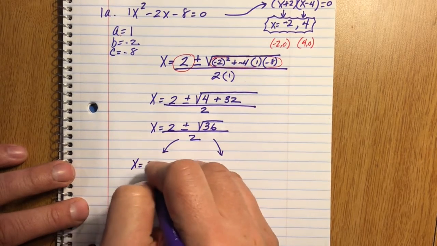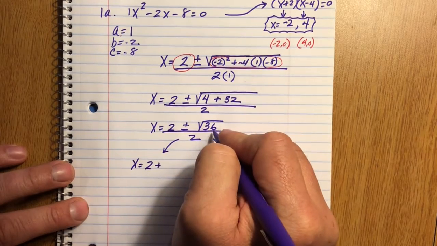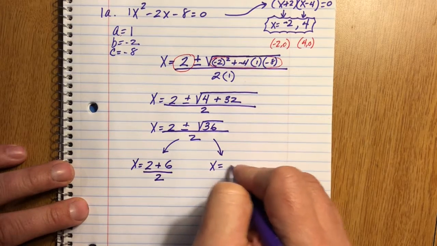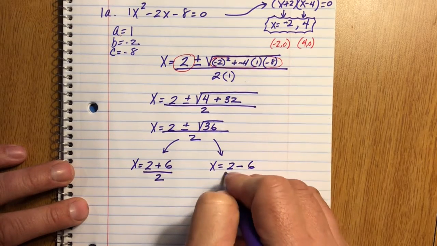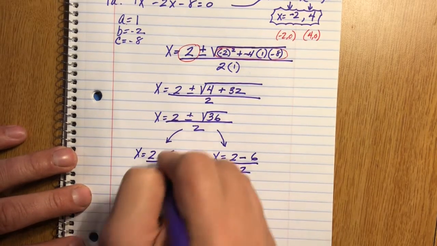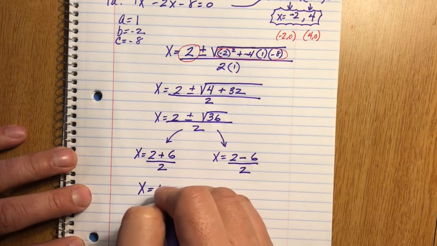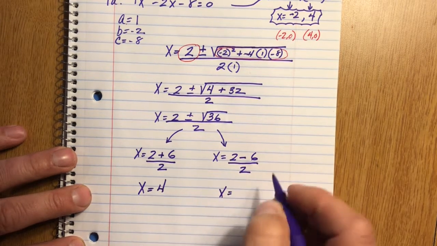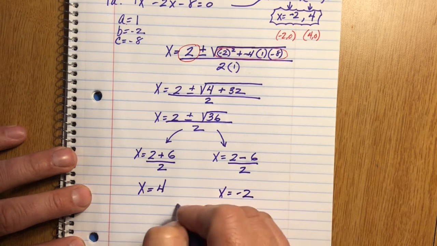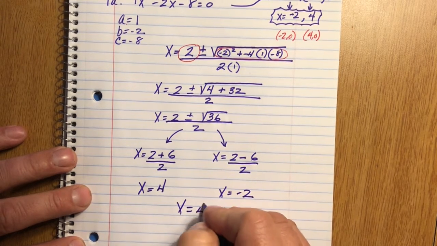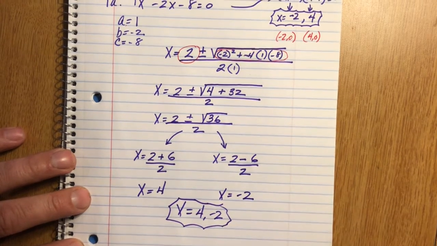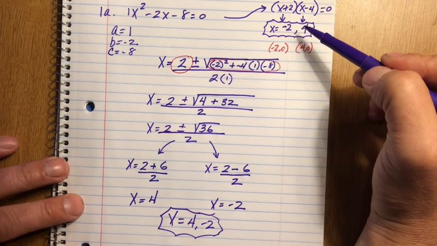So, x is equal to 2 plus, what's the square root of 36? 6 over 2. And x equals 2 minus 6 over 2. Simplify each one. That's 8 divided by 2, which is 4. And then this is -4 divided by 2, which is -2. So there's my answers. X equals 4 and -2. If you notice, you guys, it's the same as we got up there.